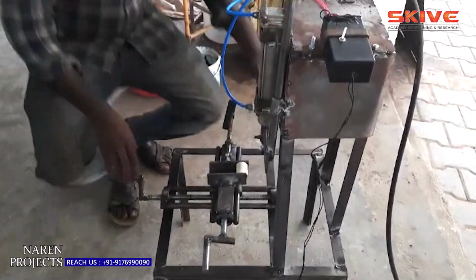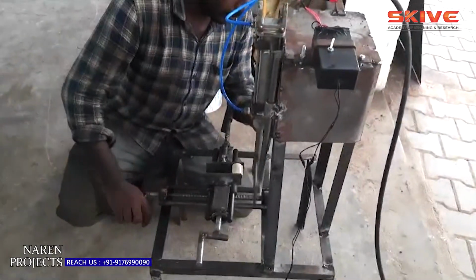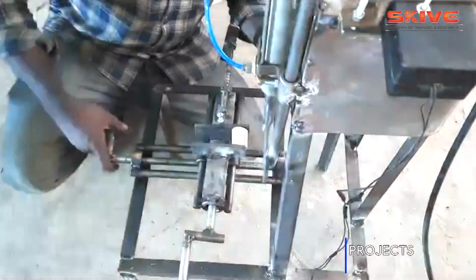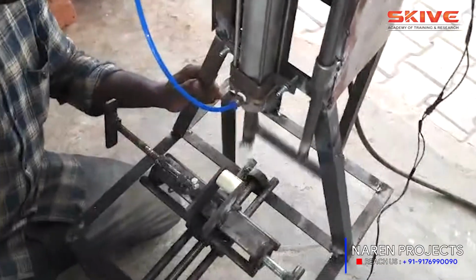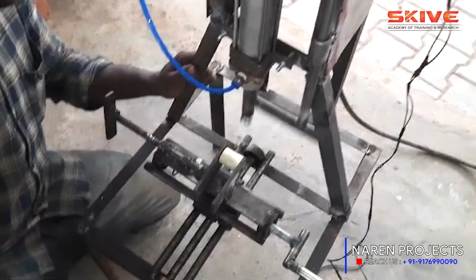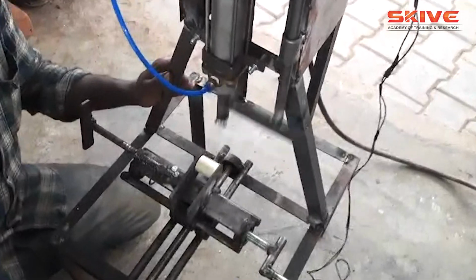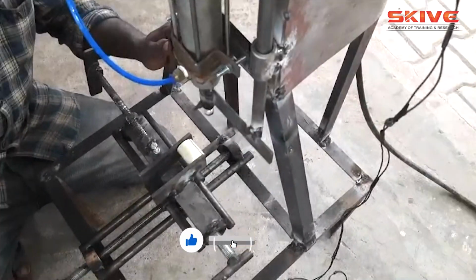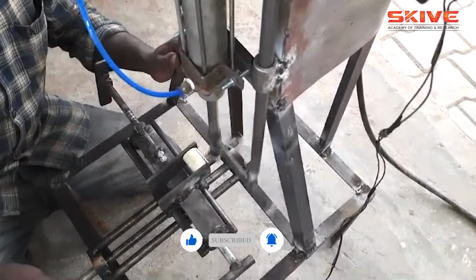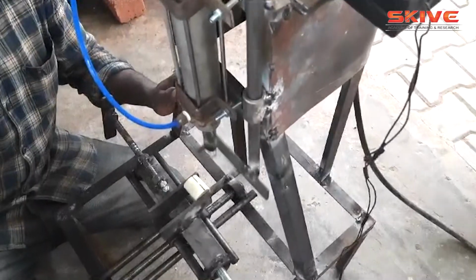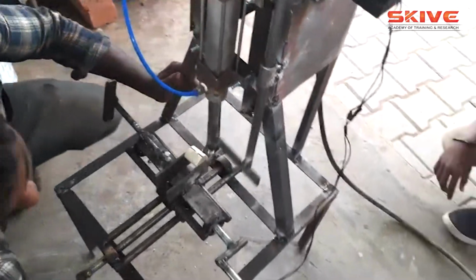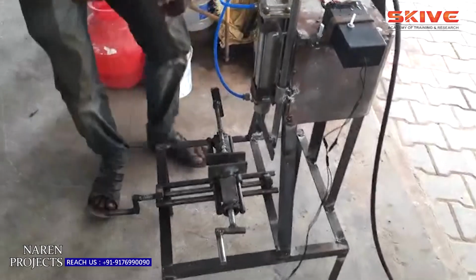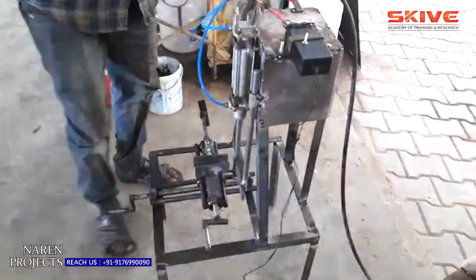This speed. Pause. And the punching speed variation. This is speed.